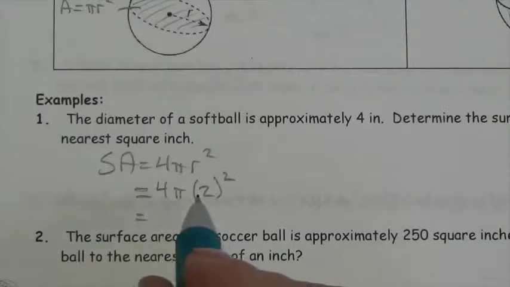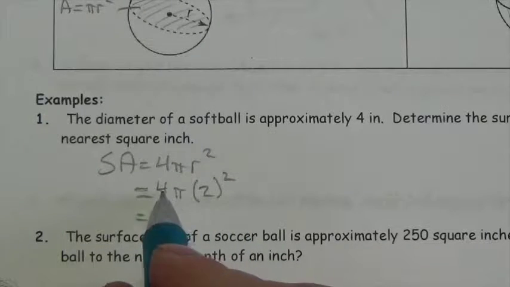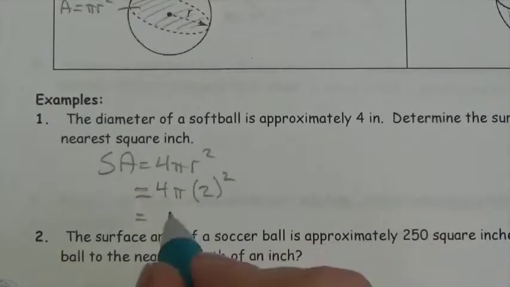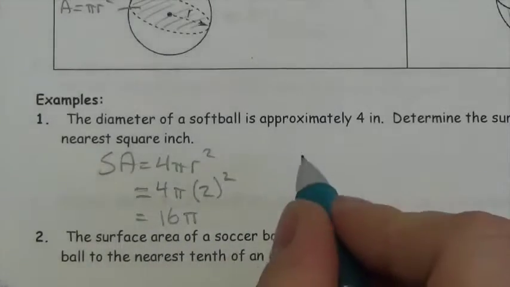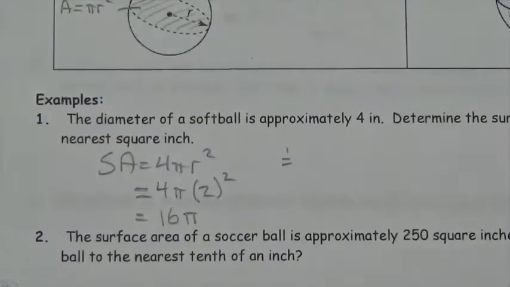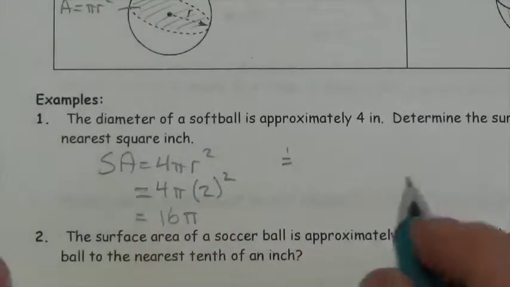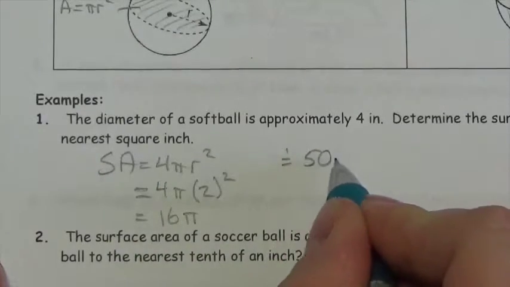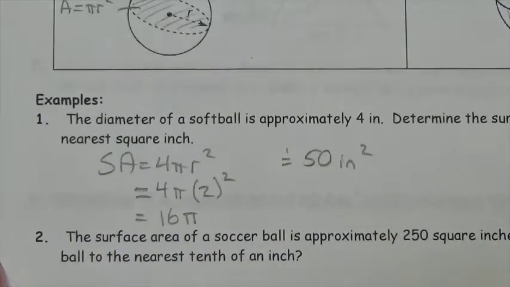I can simplify this down a little bit. 2 squared is 4. Order doesn't matter with multiplication, so 4 times pi times 4 is really just 16 pi. And so my answer is going to be approximately, going to my calculator, multiplying 16 by pi, to the nearest square inch, 50 square inches approximately.